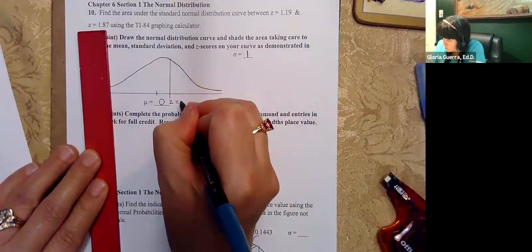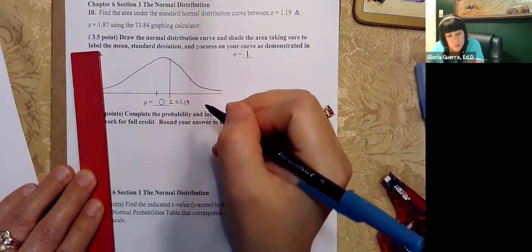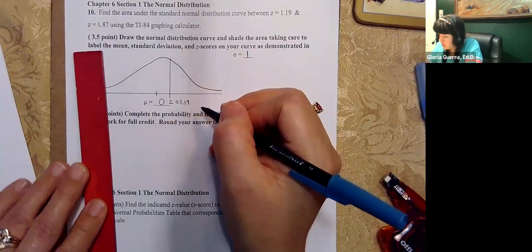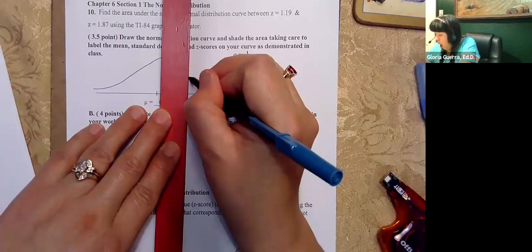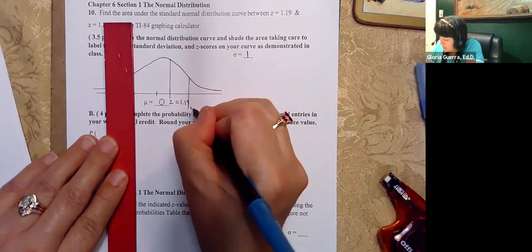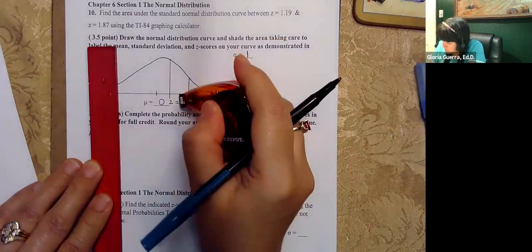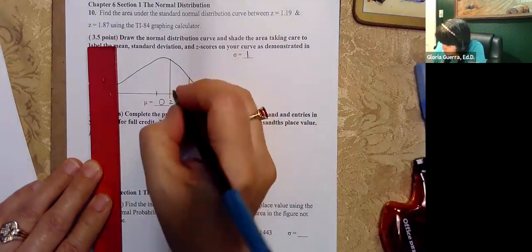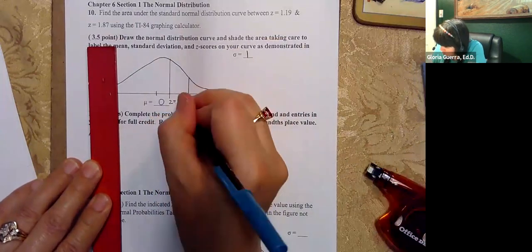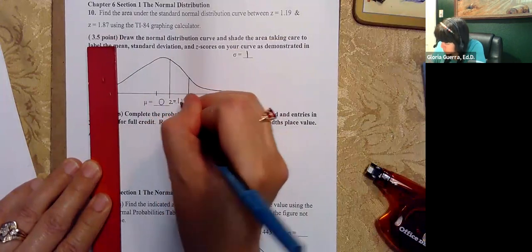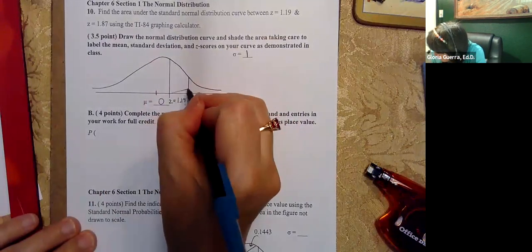So z is 1.19 and 1.87. Okay, and then you're trying to find this area here.